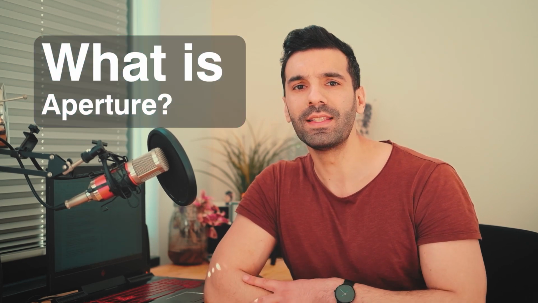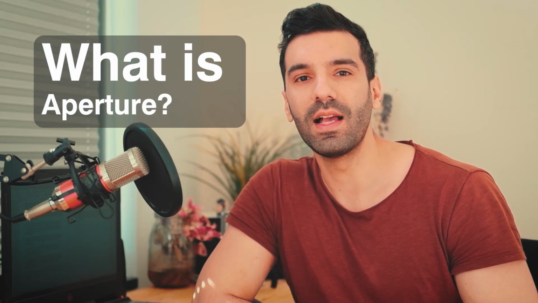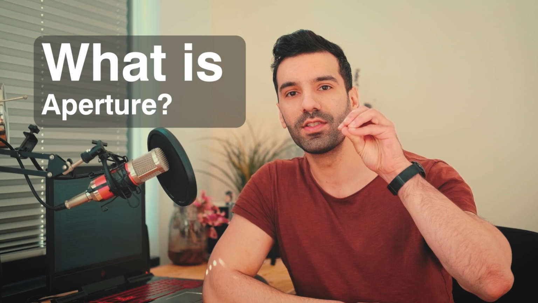So finally we have aperture. What is aperture? Aperture is the size of the curtains of your lens. A wider aperture, as you can see, when it is wide, it gains more light and your photos will be brighter. If you close it down, the light can't go in and your photos will be darker.